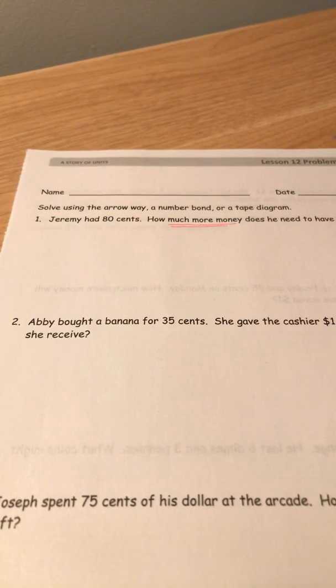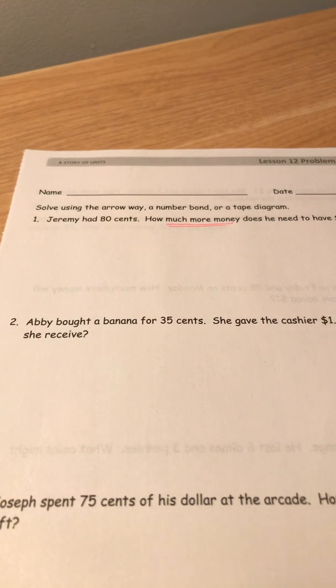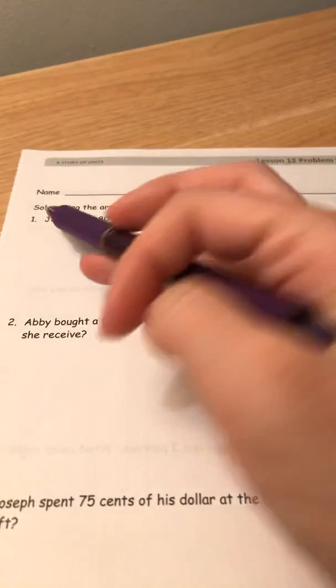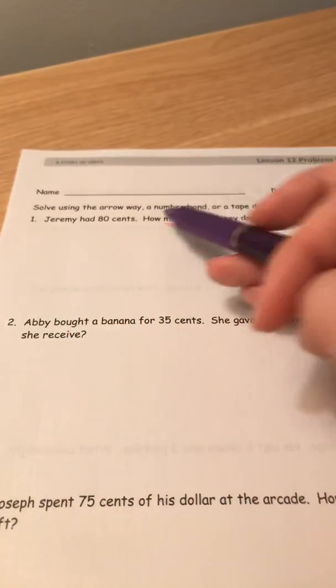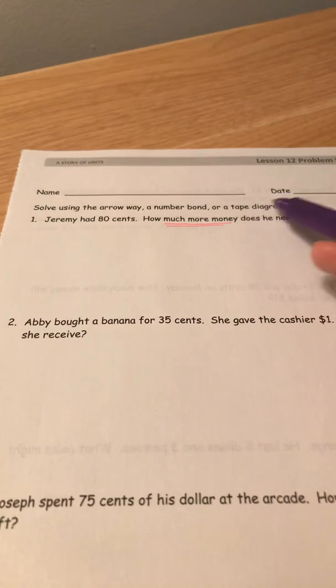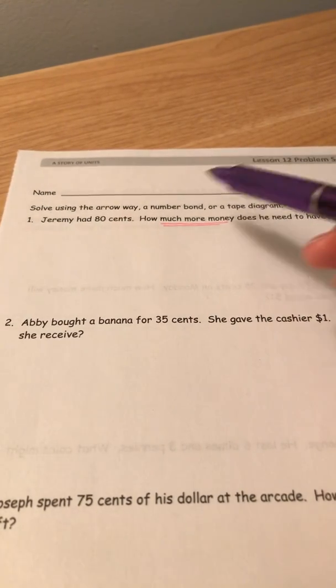This is Miss Pridmore. This is grade 2, module 7, lesson 12, the problem set. And it says solve using the arrow way, a number bond, or a tape diagram. Okay, let's get right to it.